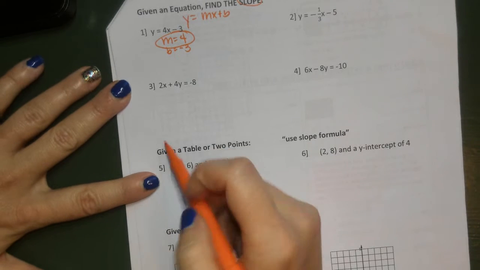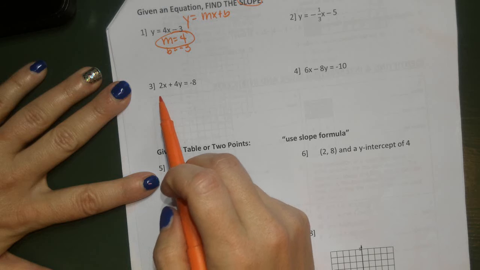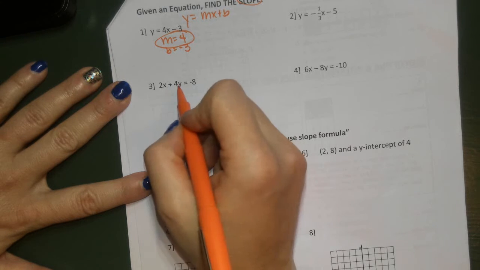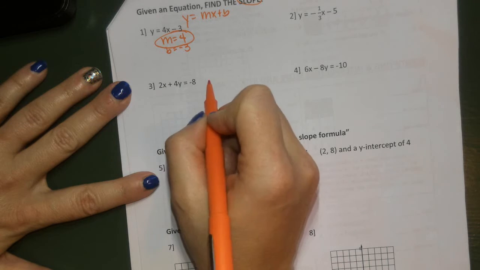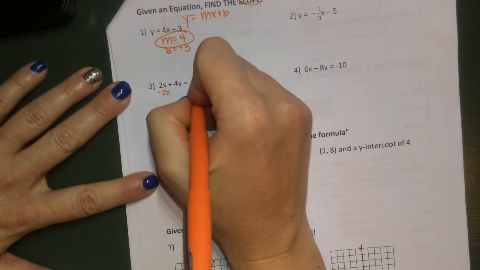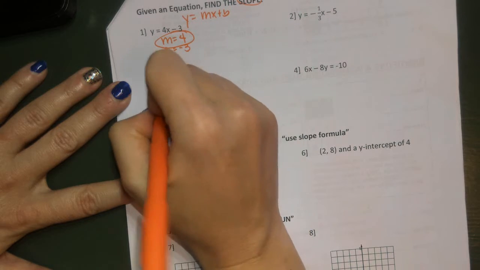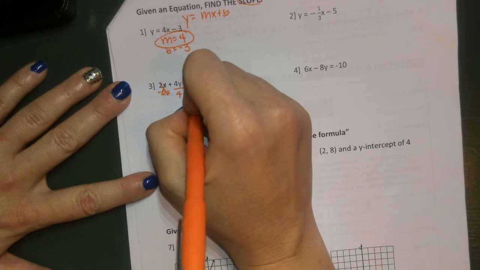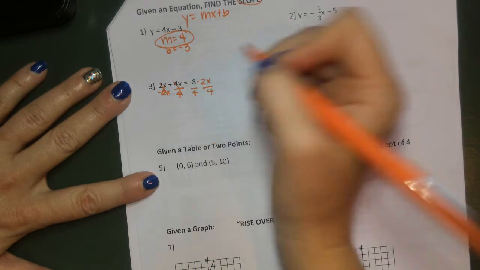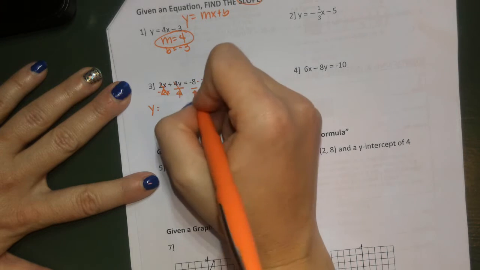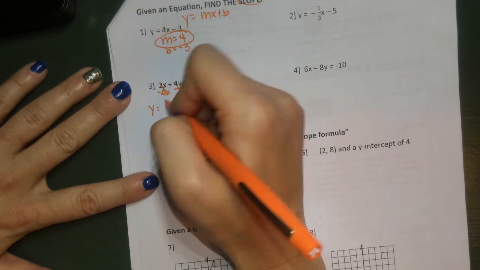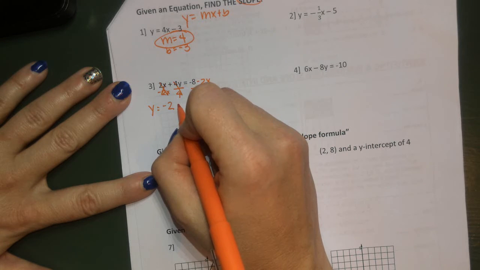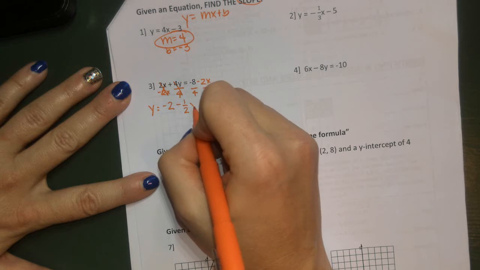Okay, number 3. What do you see is different about this one? It's not in standard form. We have to put it in y equals form. So we're going to need to get the y by itself. So to do that, we need to move this 2x to the other side by subtracting 2x from each side. That cancels that out. And then dividing by 4. Dividing everything by 4. So when we do that, we just get y equals -8 divided by 4 is -2. And then -2 divided by 4 is going to give us a -1/2 x.